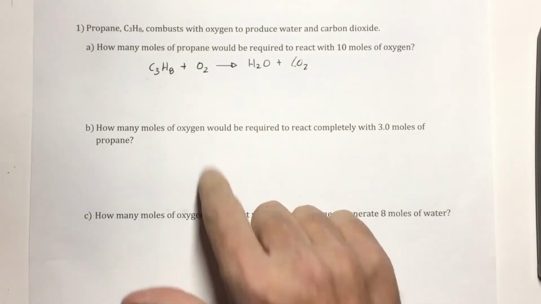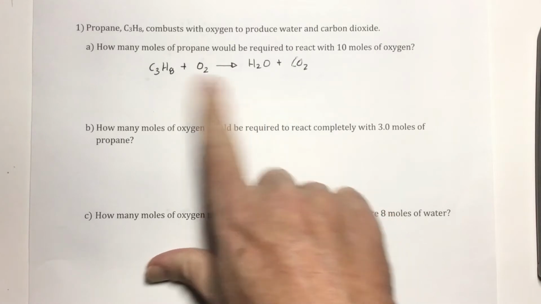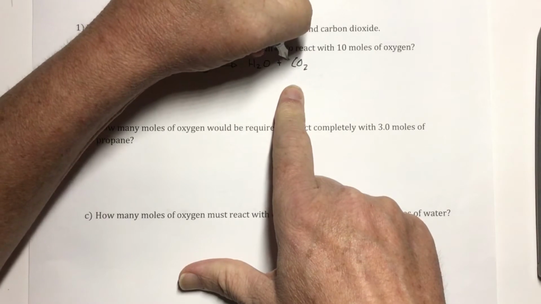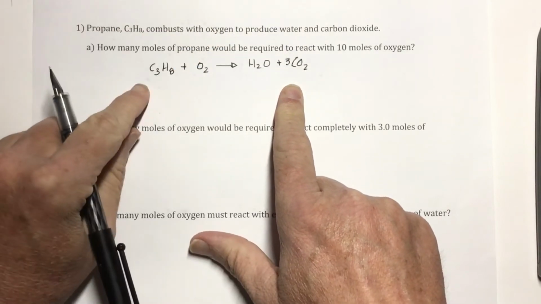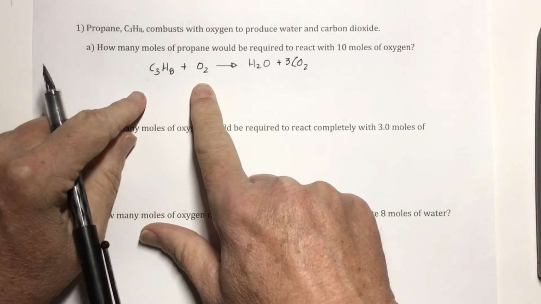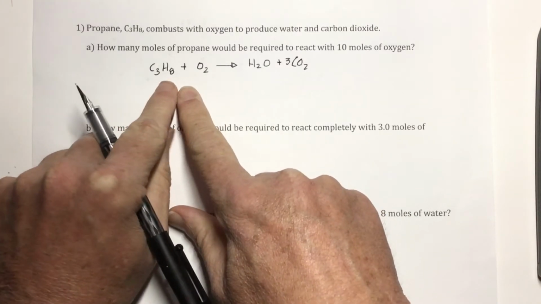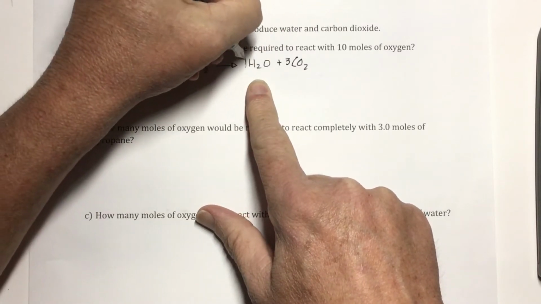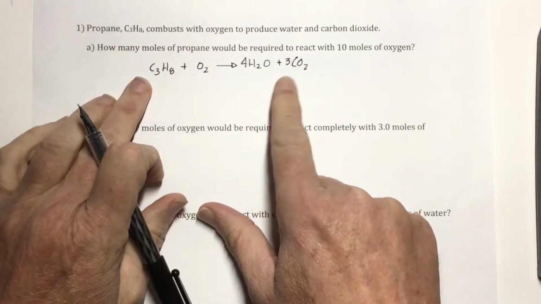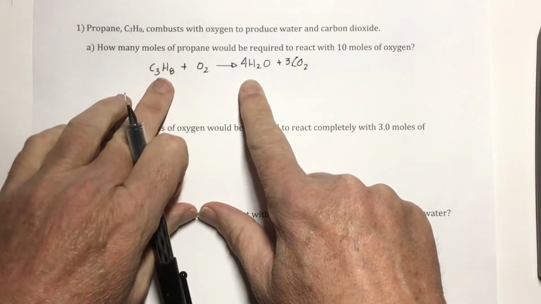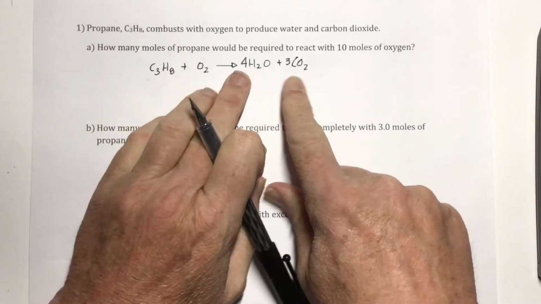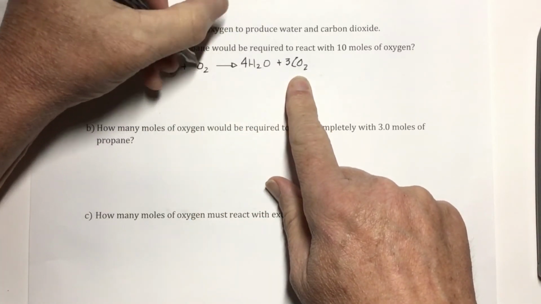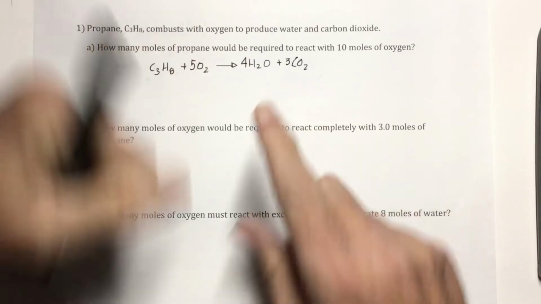There we go. All right, is it balanced? No, it is not. I have 3 carbons here, but only 1 carbon there. So let's put a 3 right there. Okay, so 3 and 3, that's good. I'll save the oxygens to last since it's all alone. I'll look at my hydrogens. I have 8 hydrogens here, but only 2 hydrogens here. So it looks like I will need a 4 right there. I now have 3 carbons, 8 hydrogens, 8 hydrogens. But now over here I have 4 and 6 for a total of 10 oxygens. So I can fix that with a 5 right there. And there we go.